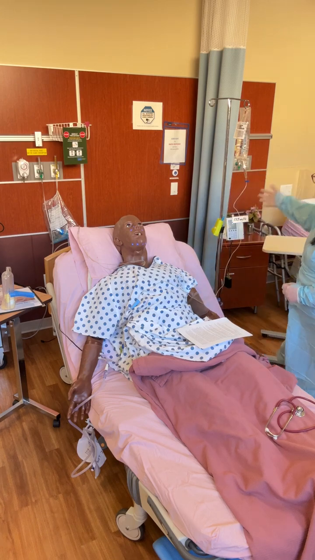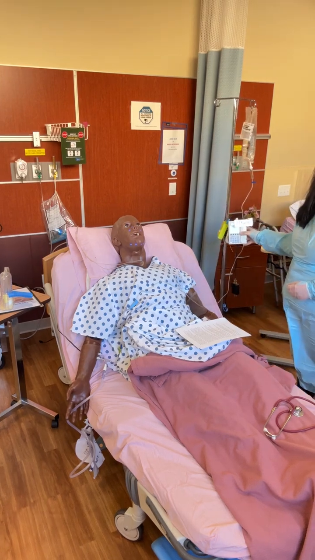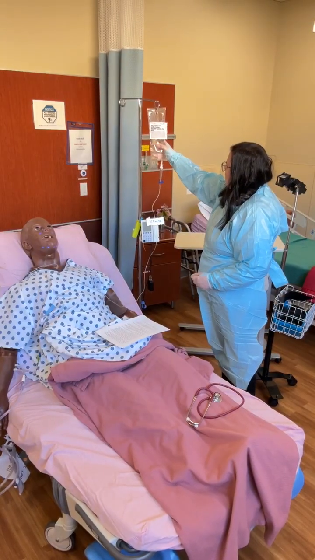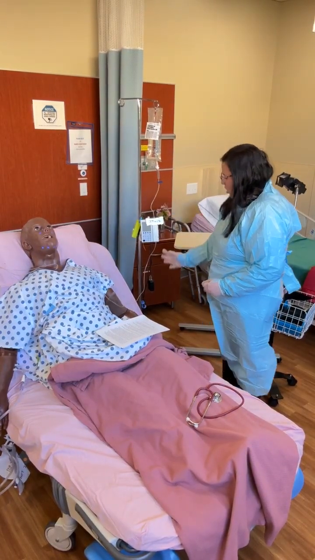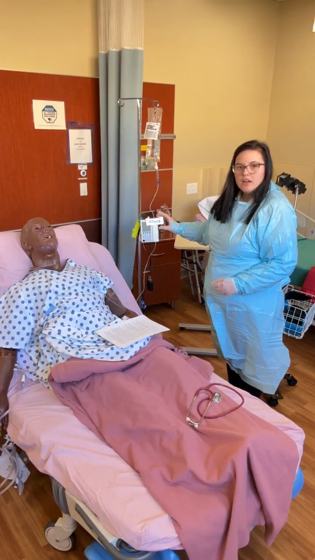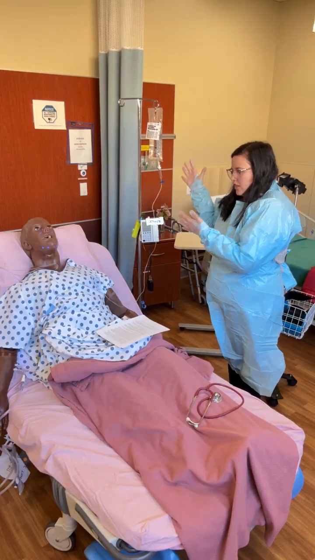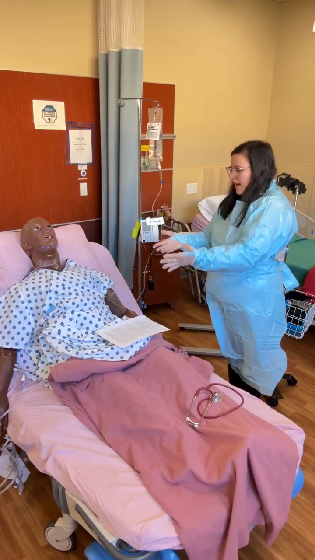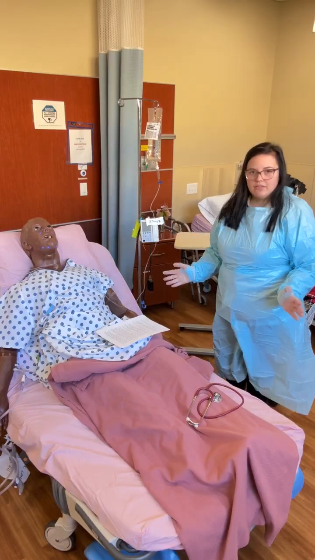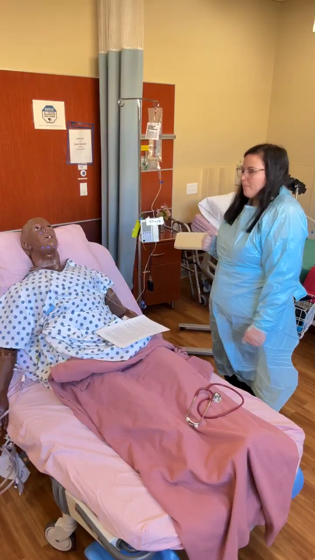This IV pump, when you see it here, you should be good. You see that this has the bag, it's spiked, it's hooked up, and it has a sticker on it that says 125 mLs an hour. That in sim world means that you have a hooked up IV and it is running. If you needed to change the rate for some reason, you would have to stop the IV pump.